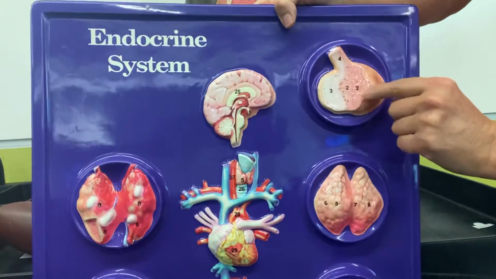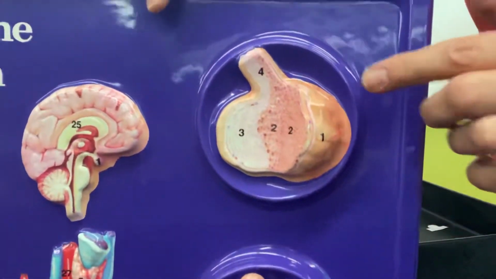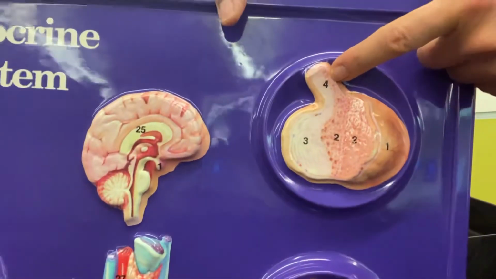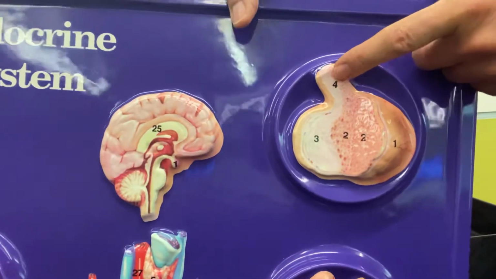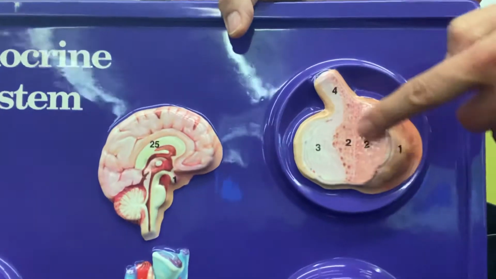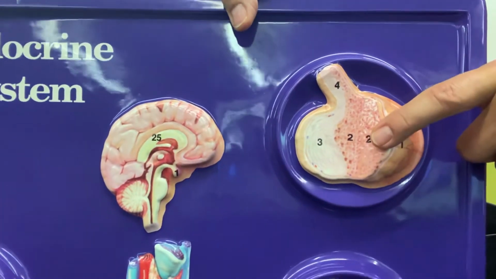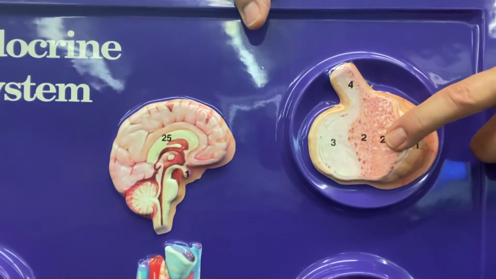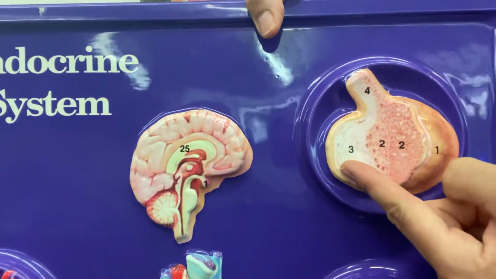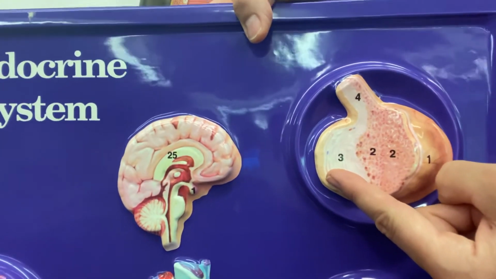So this one right here is going to be the pituitary gland. The pituitary gland hangs down from a stalk. That stalk is called the infundibulum. So that's the structure there, the infundibulum. This gland is your pituitary gland. This big or general area is going to be your anterior lobe. Remember, it's darker. And this big or general area is the posterior lobe. Remember, your posterior lobe is lighter.